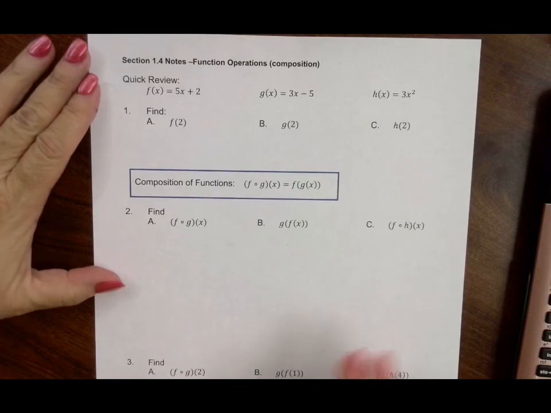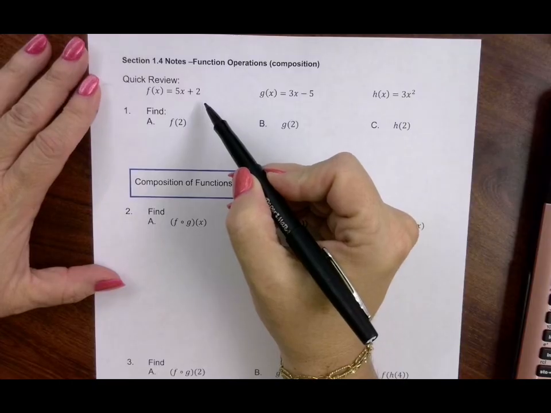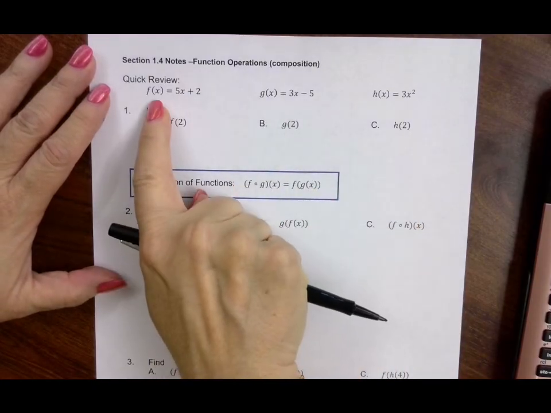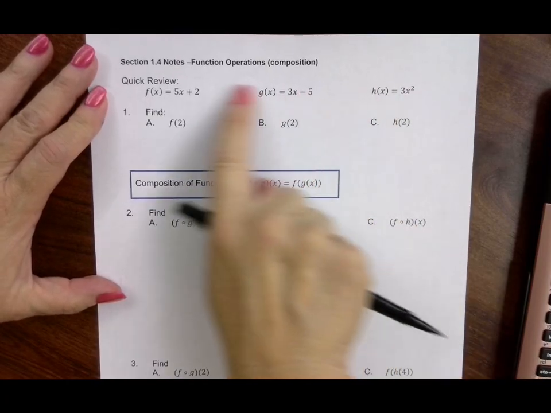All right, so 1-4. What we're going to do now is take what we did with function notation and add on. So let's do a little bit of review here. I have a function f of x, a function g of x, and a function h of x, and they all have different values.